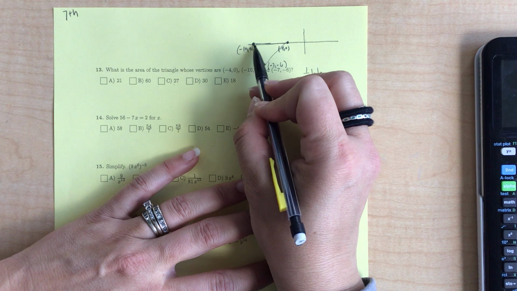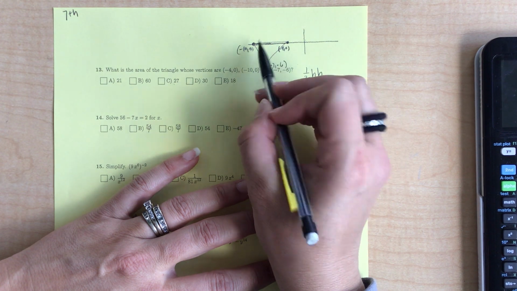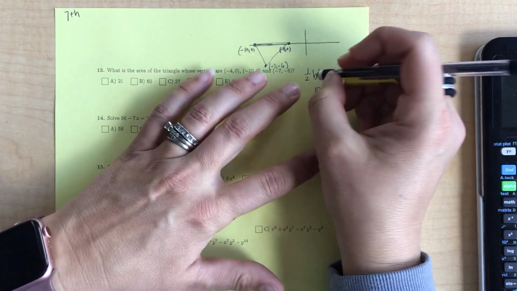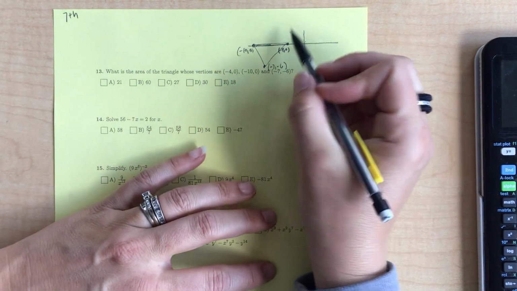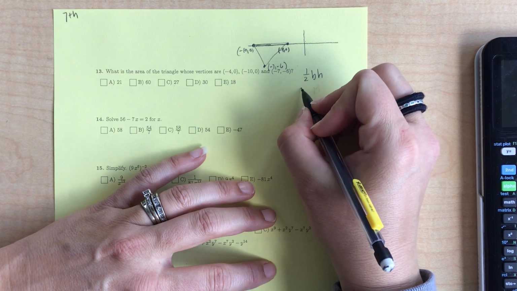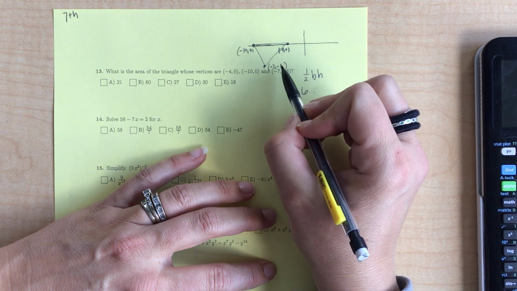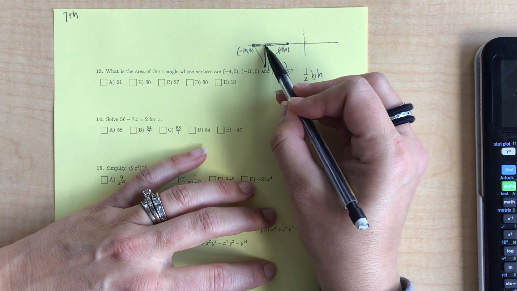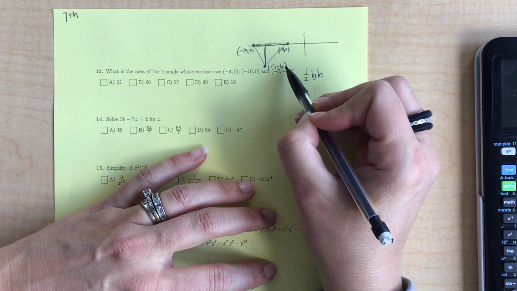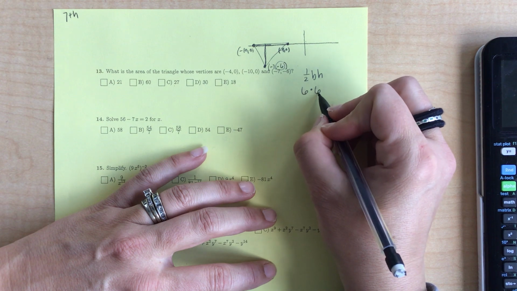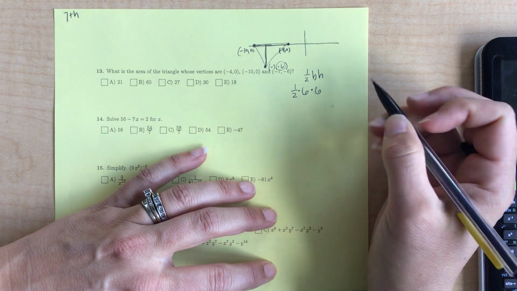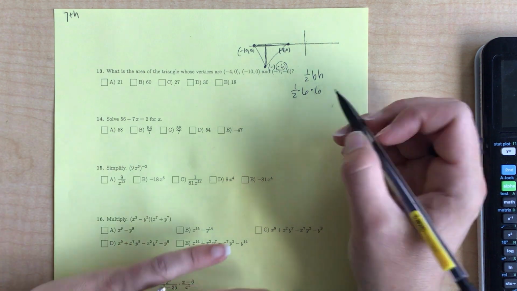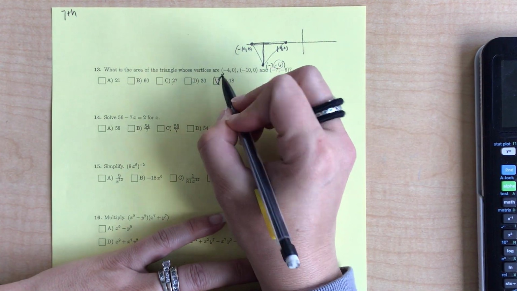So my base is from here to here. It went from -4 to -10, so it went a total of 6. And I wrote the number 10, sorry. From -4 to -10 would be 6. And then our height is from here to here. I went from 0 down to -6, so that is also 6. And then 1/2 of that. So the correct answer for the first one is going to be 18. So E.